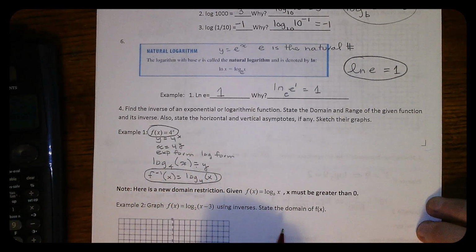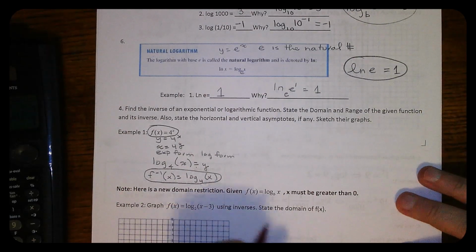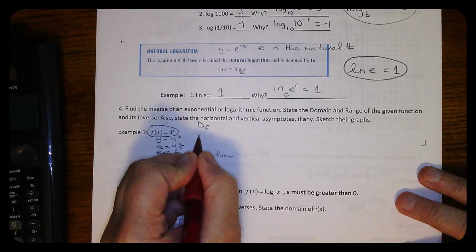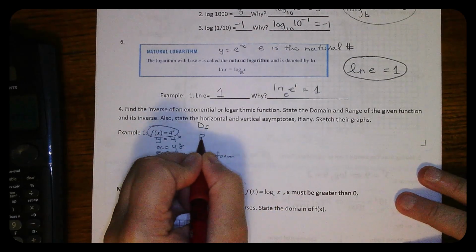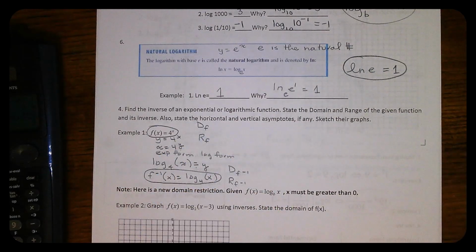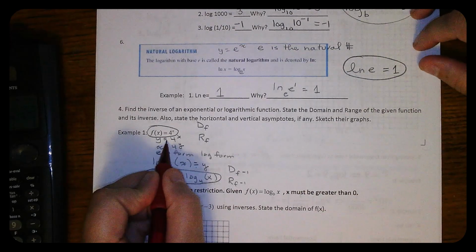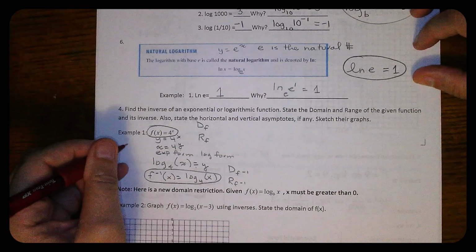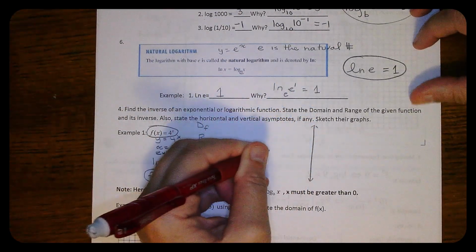Second thing, state the domain and range. All right, well, remember, there's a neat thing that the domain of this function is the range of the inverse. And the range of this function is the domain of the inverse. So you can pick and choose which one you find. Now, the domain of an exponential, you kind of need to know what this looks like. So it says to graph both of them. So I'm going to go ahead and graph the exponential.